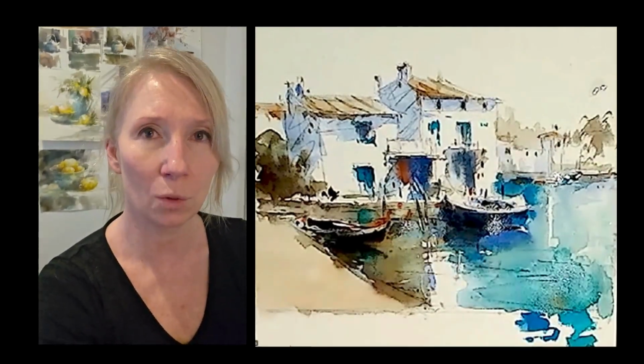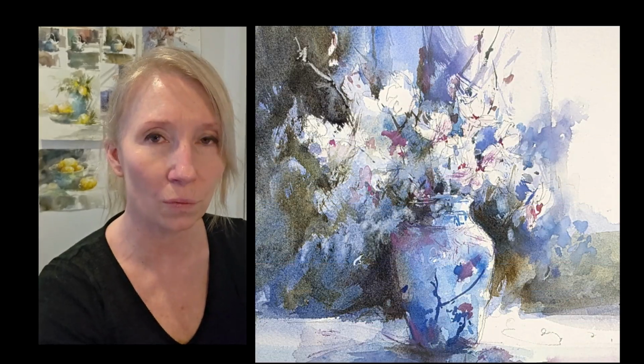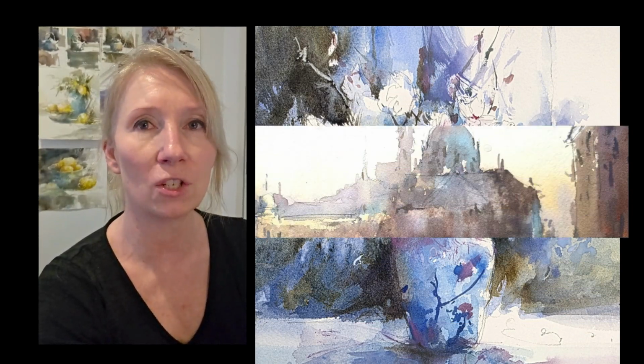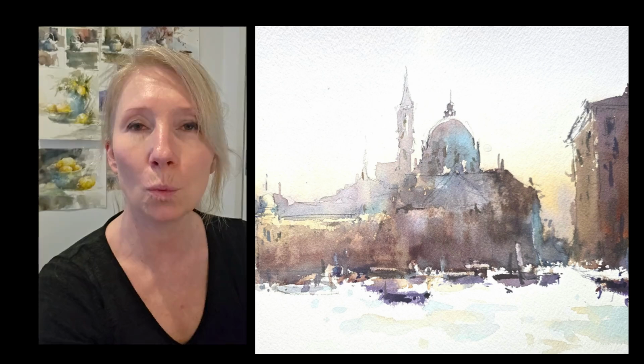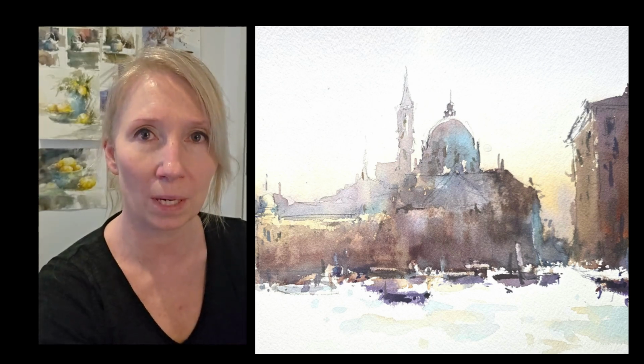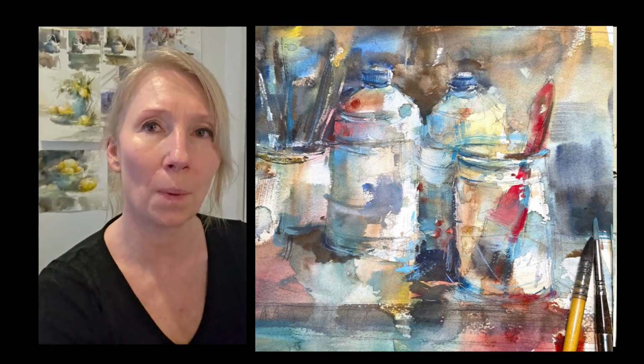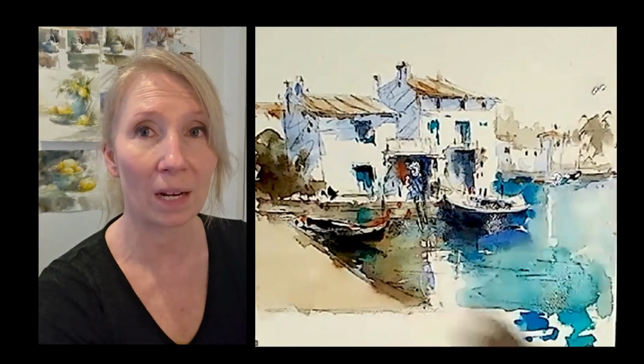So what we're going to be doing is actually cutting through the confusion of where to create suggestion, where to create defined edges, why we do it, how you work the transition, how you work it into the bigger subject. And of course, all of these things is to bring the painting to a more impactful finish.